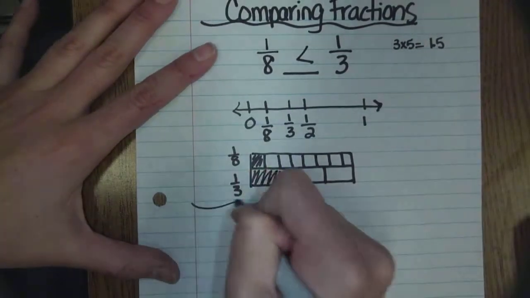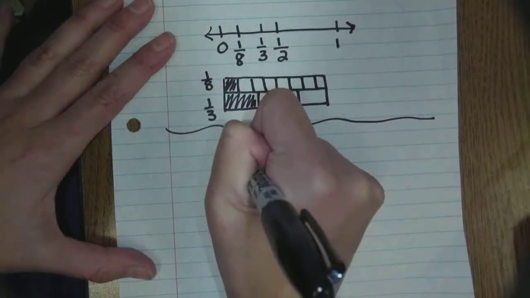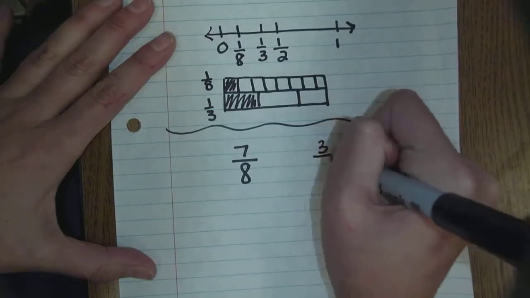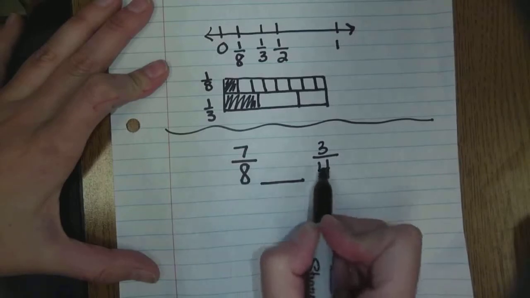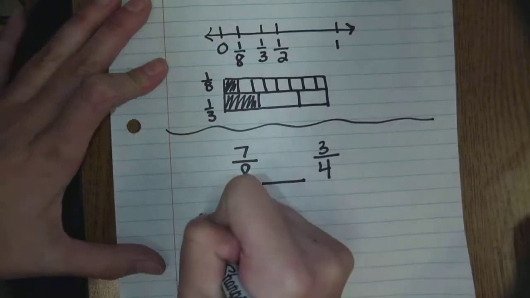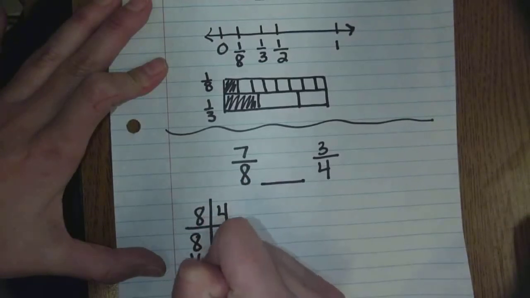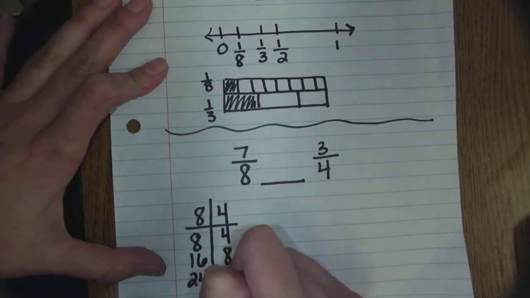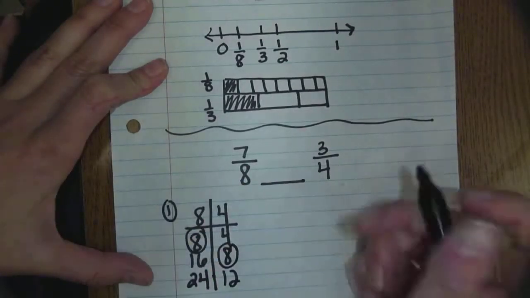Okay, let's do another one. The other way to do this would be to compare and make matching denominators. Okay, if the denominators don't like the same team, we want to change them to like the same, so we would make a T-chart, count by 8s, count by 4s, and we would find that they have an 8 in common.